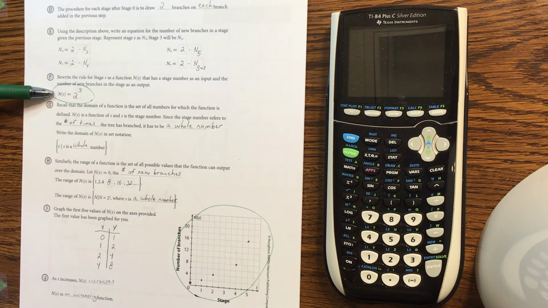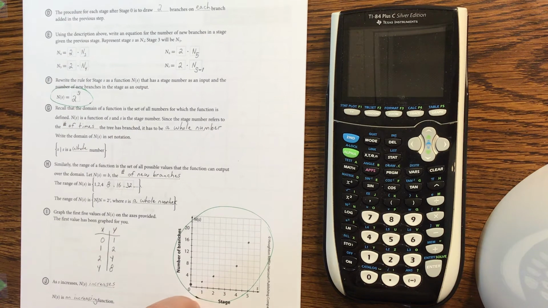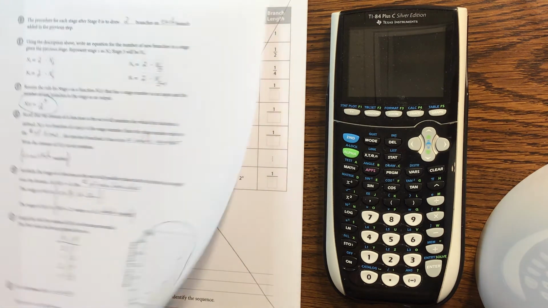This equation right here, n of s equals 2 to the s power. This is what we're trying to find. And all this page sets it up. All right? Now I'm going to show you how to do this stuff. It's really not that difficult. All right, go to the next page.